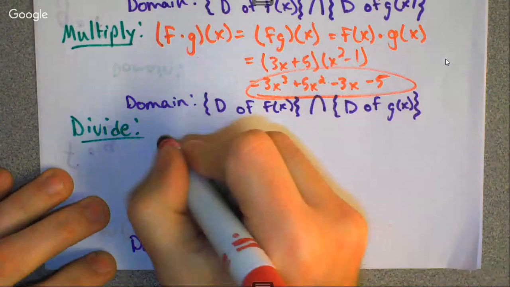So the domain for this one is similar to these, but you may notice that down here I may have a problem. Since I have a fraction, we've discussed many times that this down here cannot be 0.